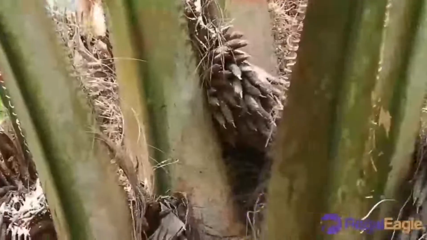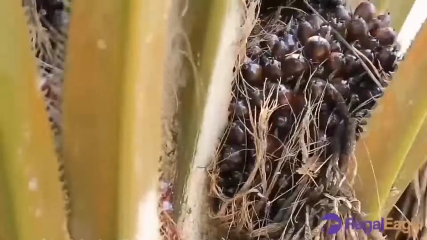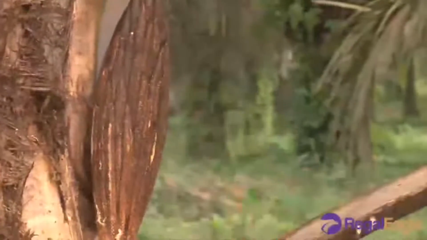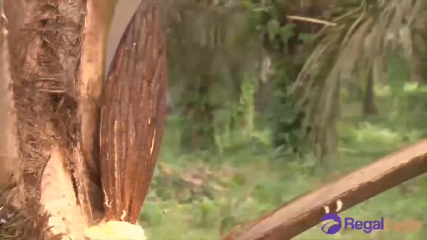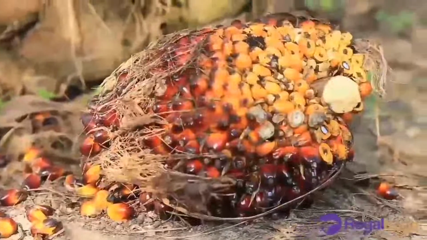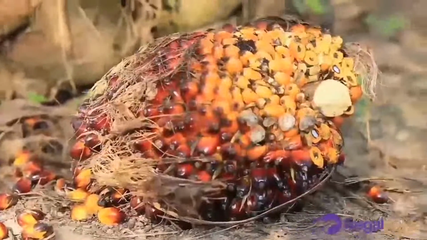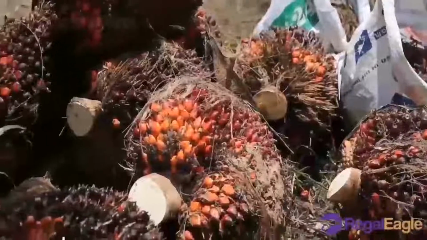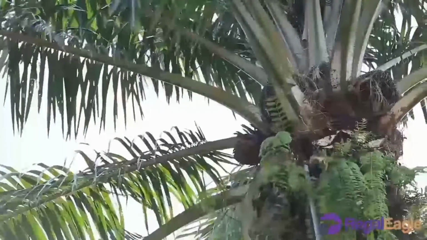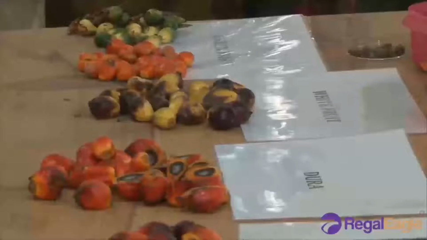The female inflorescences are produced in the axil of the lower leaves, while the male inflorescences are produced in the axil of younger upper leaves. The fruit has a thin exocarp surrounding the mesocarp. The mesocarp is a fibrous oil layer. Palm oil is extracted from the mesocarp. The endocarp or shell surrounds the seed or kernel.